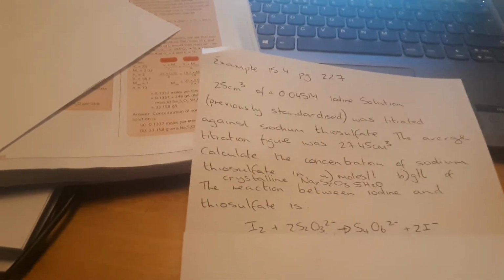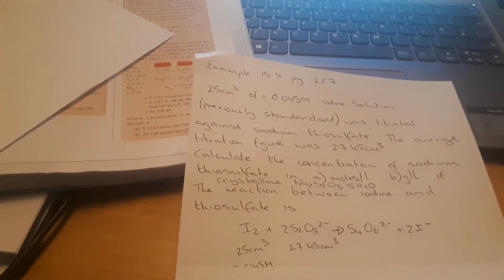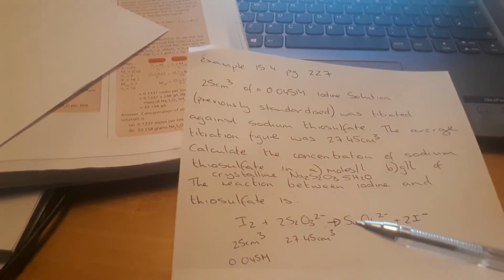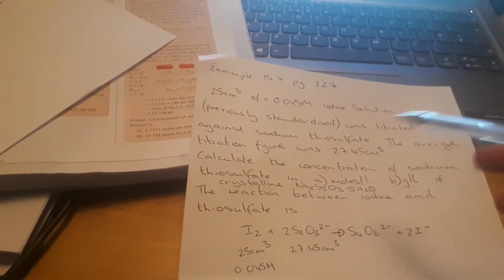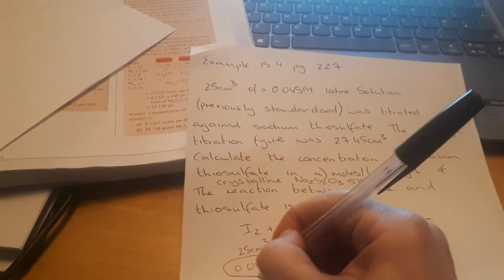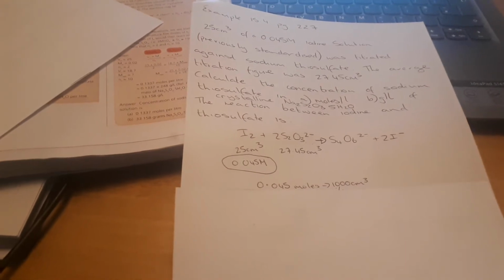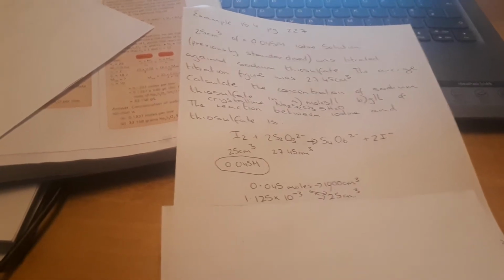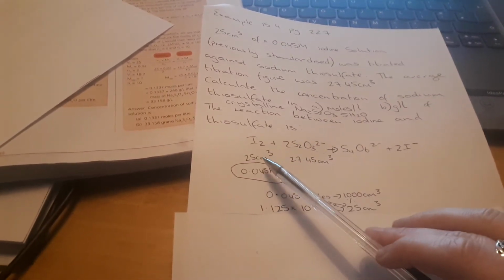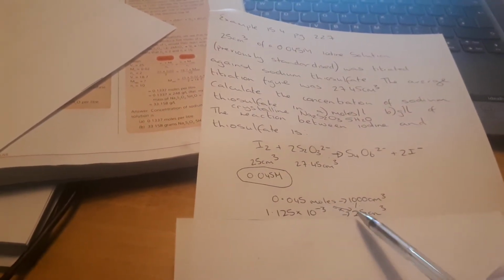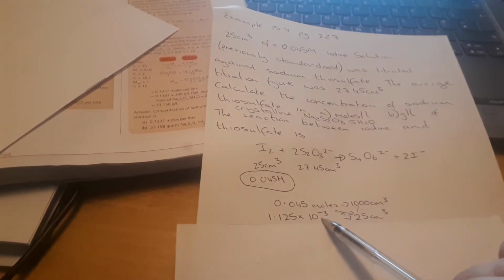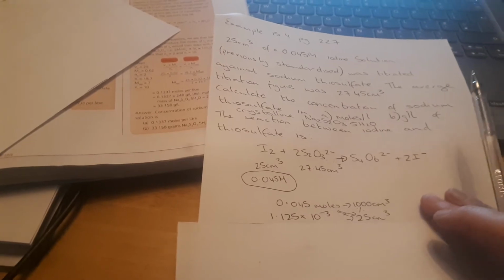What I always do is write underneath what I know. I'm told I have 25 centimeters cubed of 0.045 molar, which goes under my iodine. My average titration figure is 27.45 centimeters cubed. I am going to start, as always, with my molarity. What does that mean? It means that 0.045 moles is in 1,000 centimeters cubed. I don't have 1,000 centimeters cubed in this question, I only have 25. So I multiply by what I know: 0.045 by 25 divided by 1,000 gives me 1.125 by 10 to the minus 3.